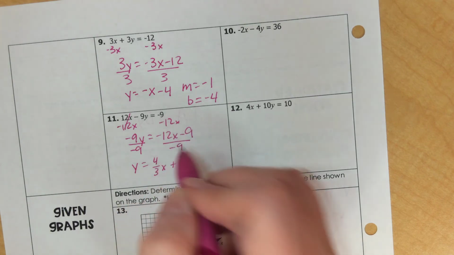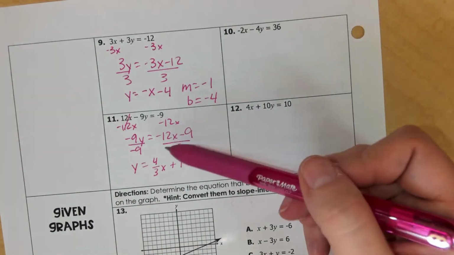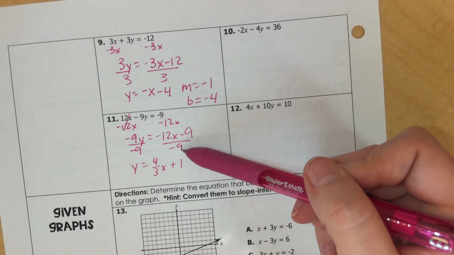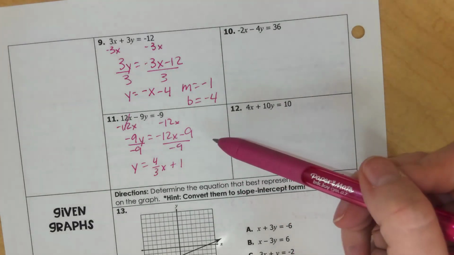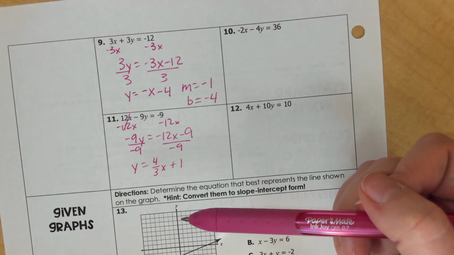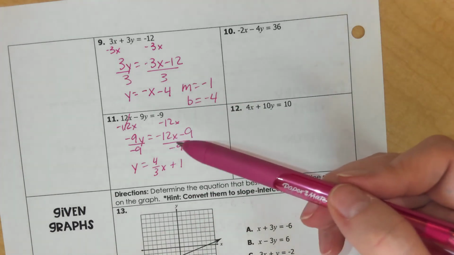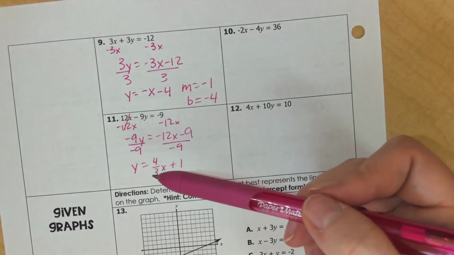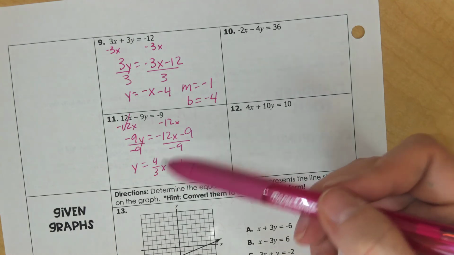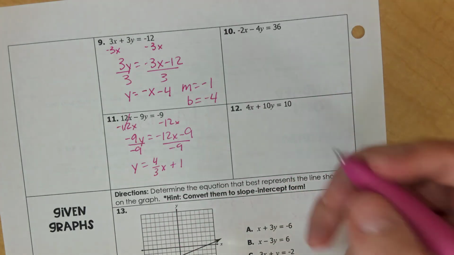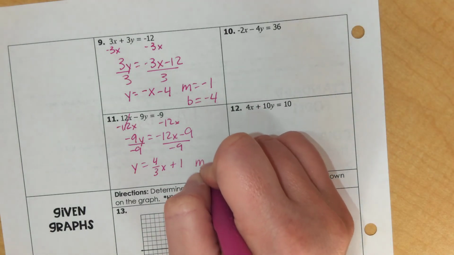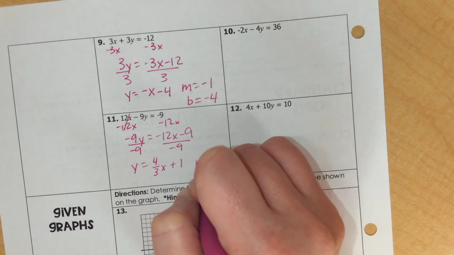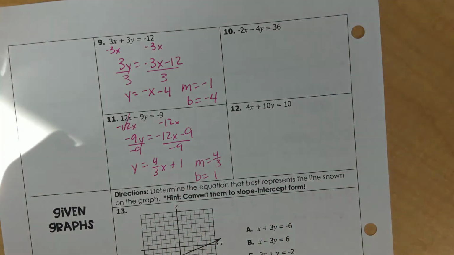If you're uncomfortable with the fractions, make sure you're using your calculator. When you do negative 12 divided by negative 9 in your calculator, you're going to get a decimal, but remember we can convert that decimal into a fraction and take it as our smallest or simplified fraction. So make sure that you're using your calculator and the assets that you have available to you. So our slope here is going to be 4/3, and our y-intercept is going to be a positive 1.